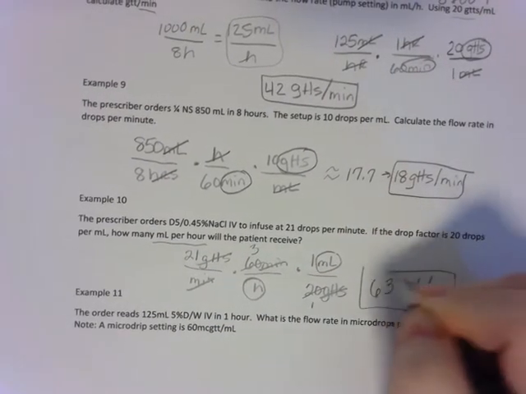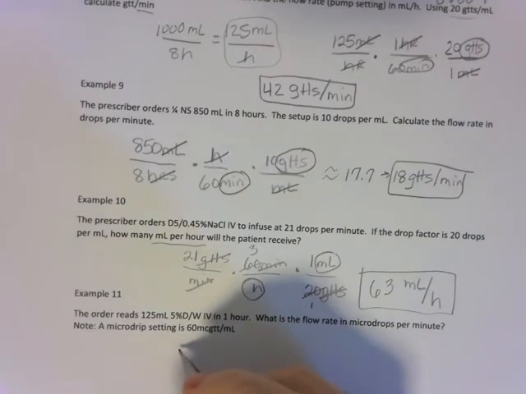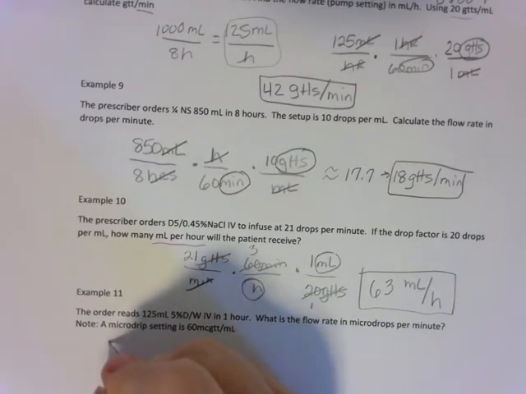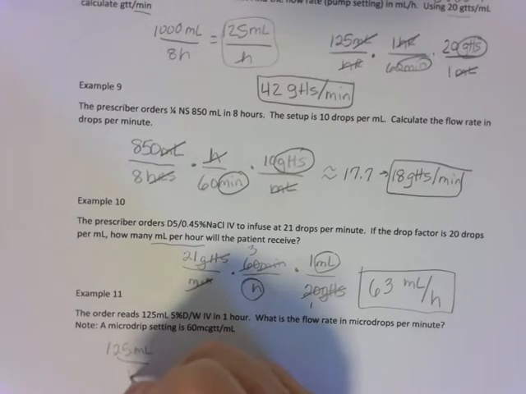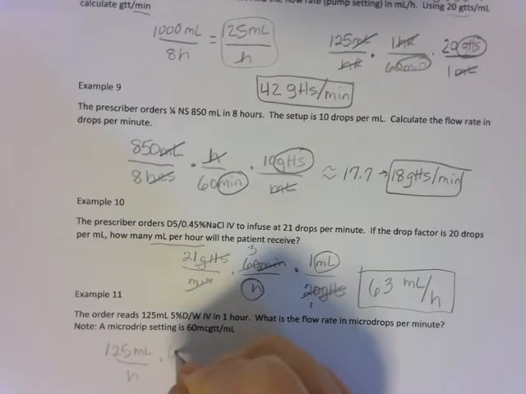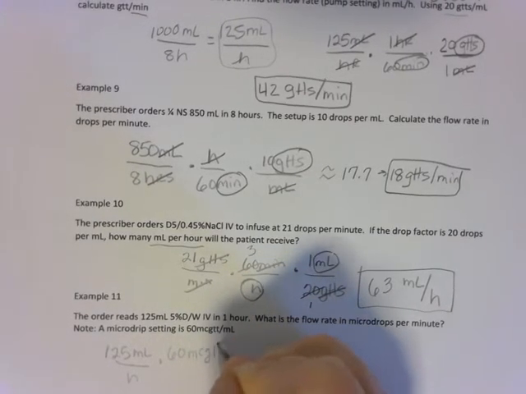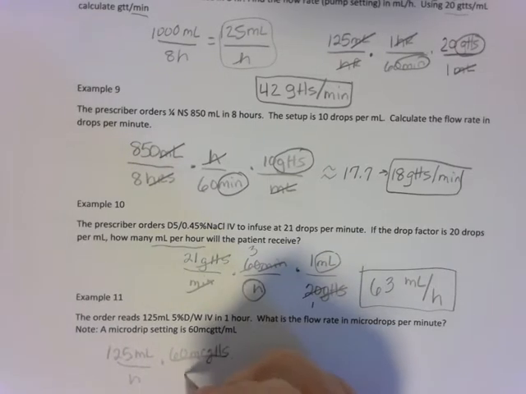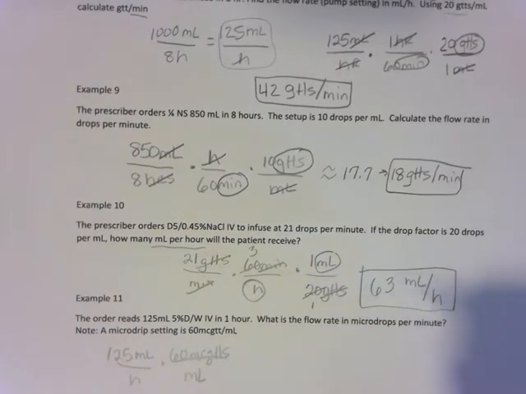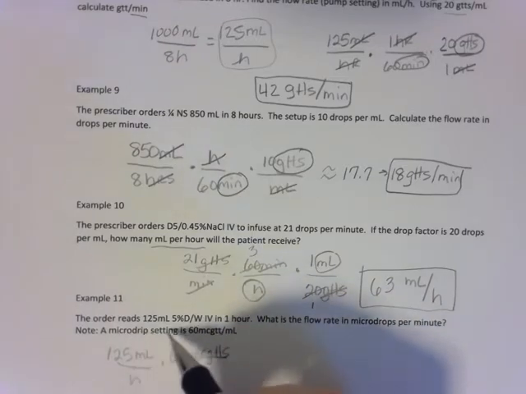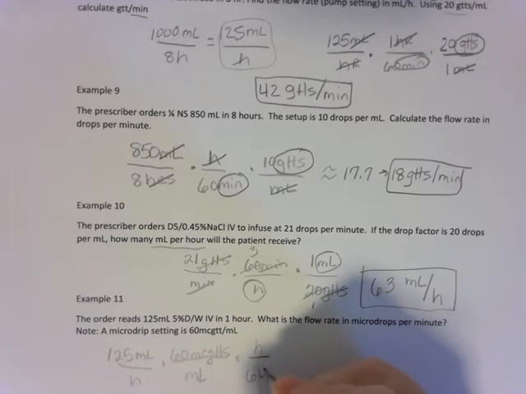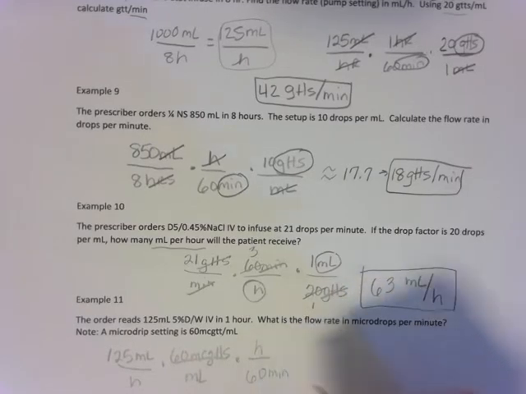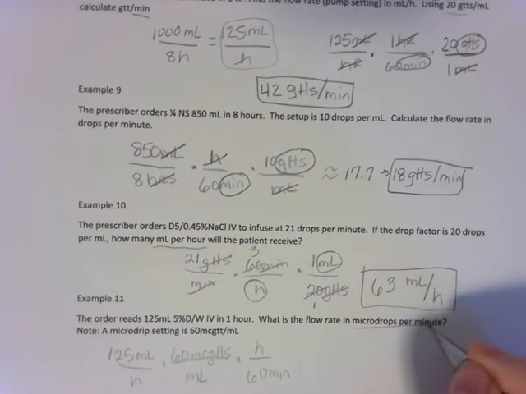And example 11, I'm going to start with my 125 ml per hour times 60 microdrops per ml. Now you may be wondering, where did I get the 60 from? A microdrop setting is always 60 microdrops per ml. And then we have 1 hour is 60 minutes, because we want microdrops per minute.